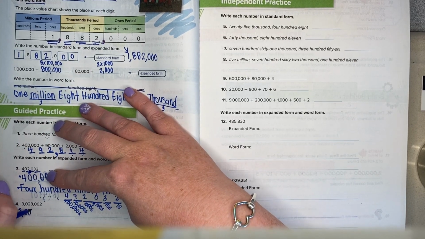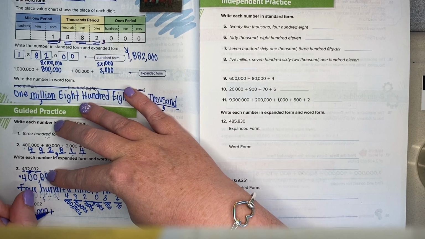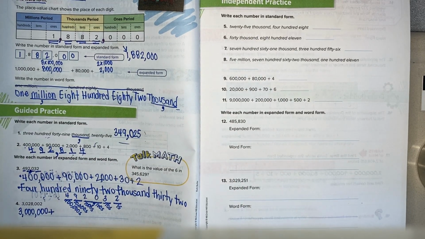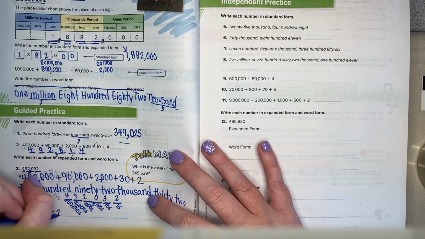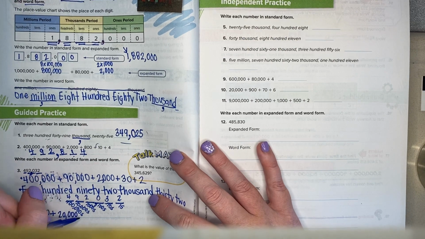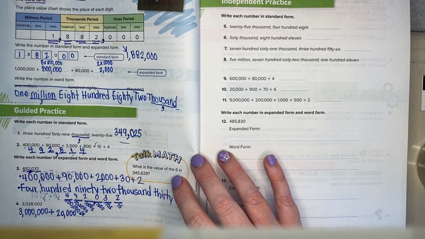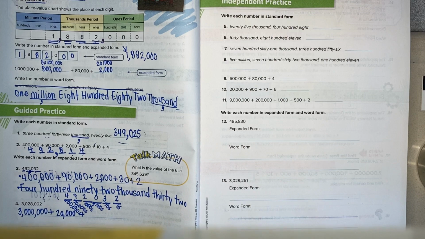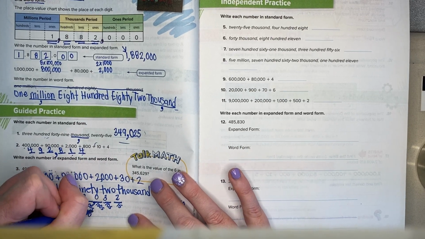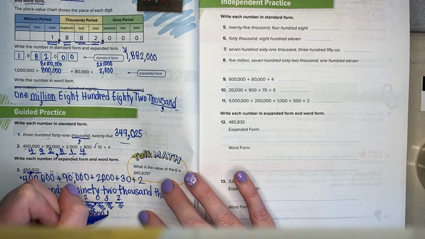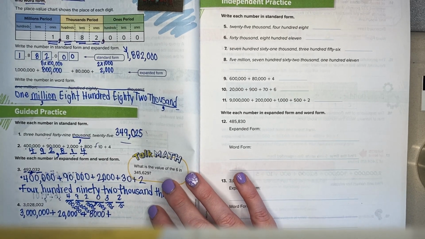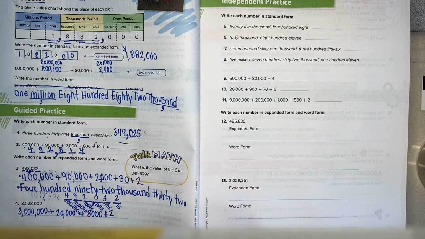So 3 with 6 zeros, which is 3 million, plus, there's nothing in the 100,000, so I can skip it. 2 10,000s, which would be 20,000, plus an 8, which is in the thousands, which would be 8,000, plus nothing, plus 2. Okay? That one, even though it looked like a really big number, was easy to write because it didn't have that many digits. It had a few zeros in there.